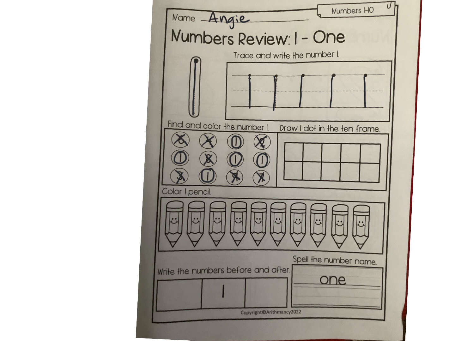Now the next part, we're going to draw 1 dot in the 10 frame. When we see 1 on a 10 frame, it looks like this. There's just 1 dot. So you go ahead and draw 1 dot in the 10 frame. And then on the next one, we're going to circle 1 pencil. So we circle the 1 pencil.